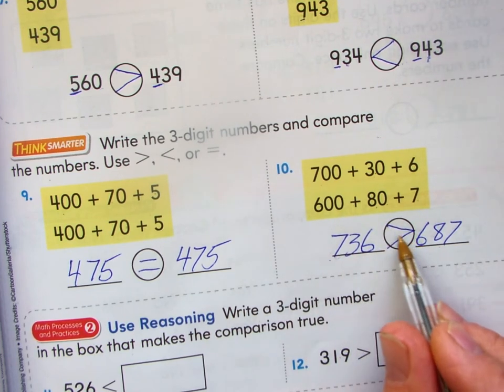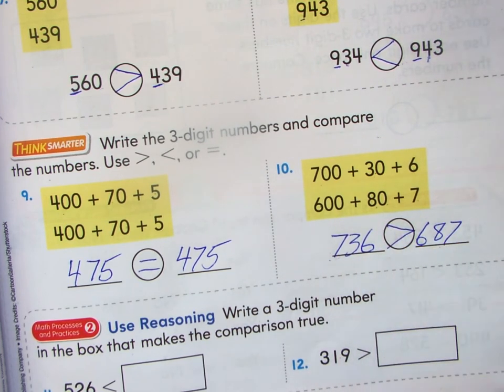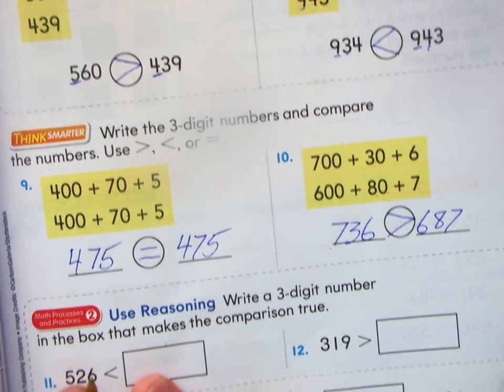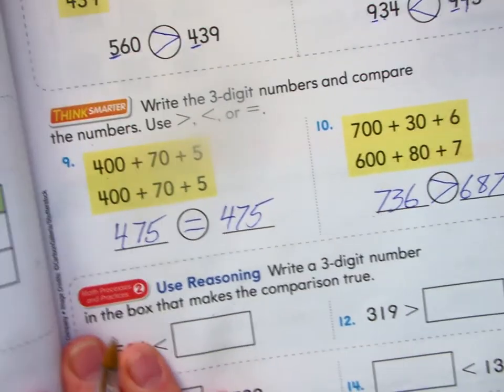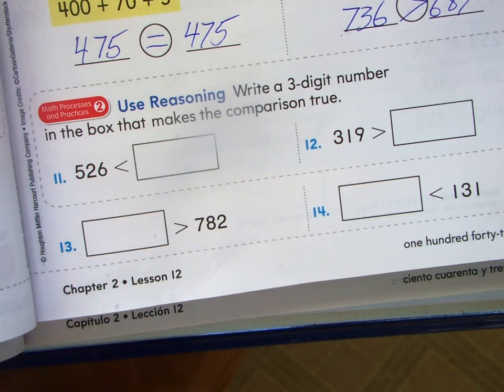736 is greater than 687. Okay? 736 es mayor que 687. Okay, on the bottom. Now, this one's, we're going to get different answers, so nobody should have my answers.